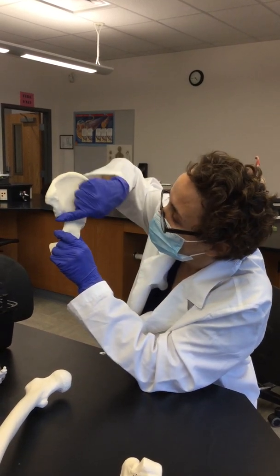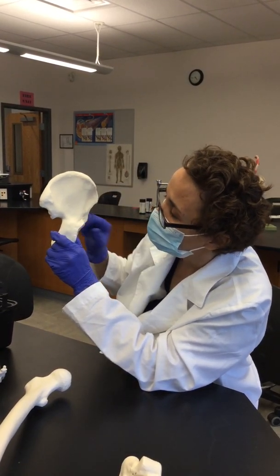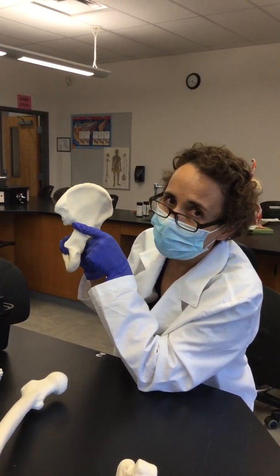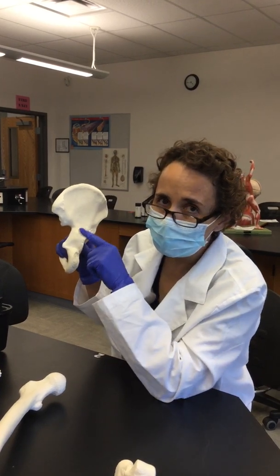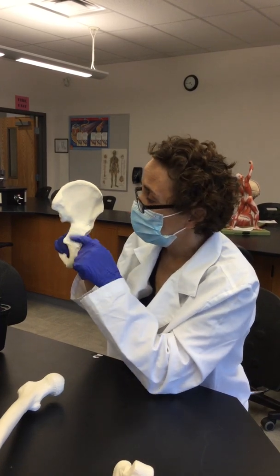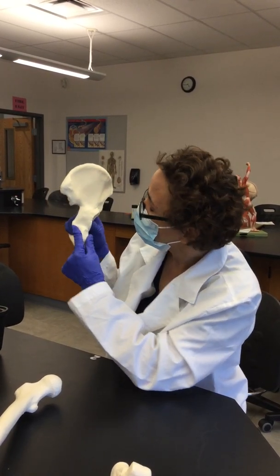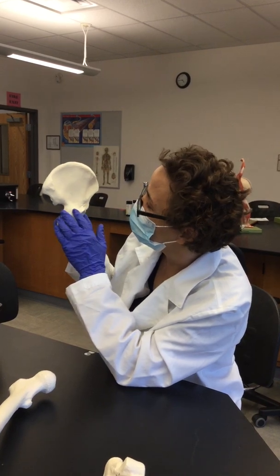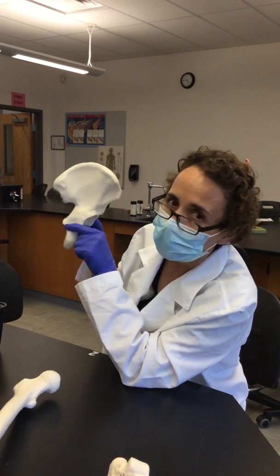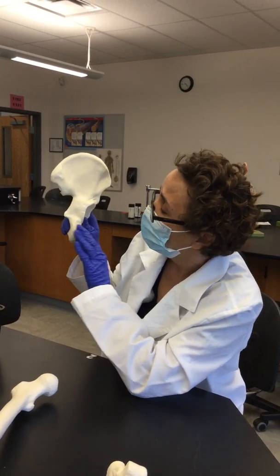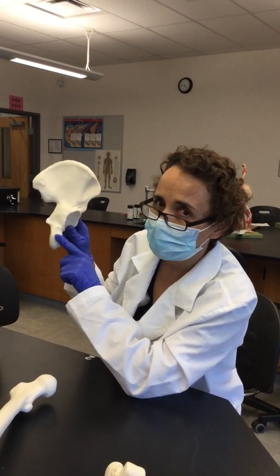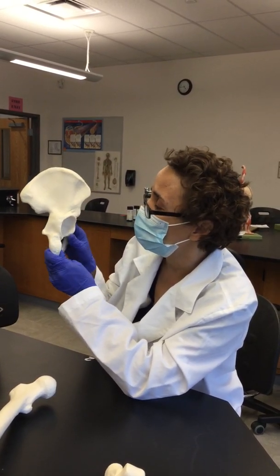Now below the posterior inferior iliac spine, you have this notch, which is called the greater sciatic notch. The longest nerve in our body, the sciatic nerve, runs through here. And then if you go below, posteriorly, you will be able to see this feature of the ischium, which is the ischial spine. Below the ischial spine, we have the lesser sciatic notch. And this part of the ischium is the ischial tuberosity. That's where we sit, okay, in the ischial tuberosity.